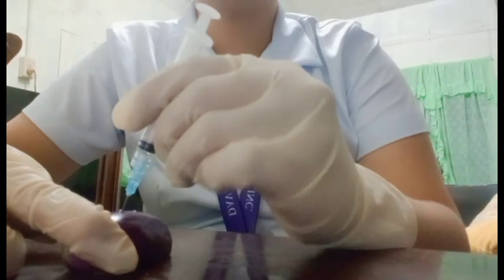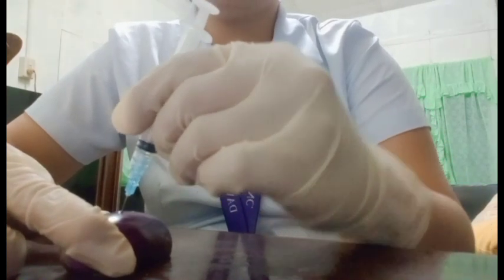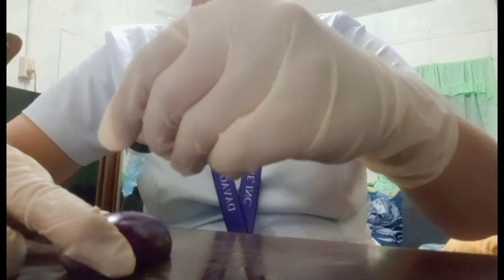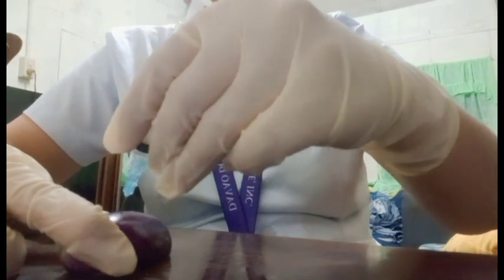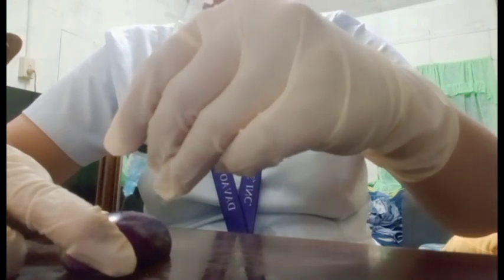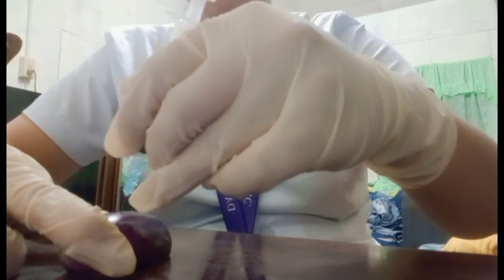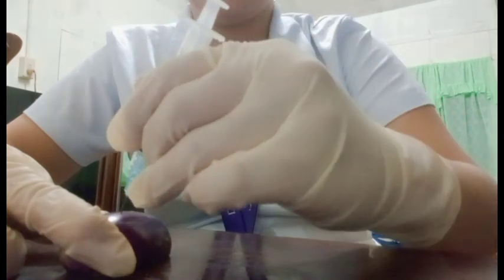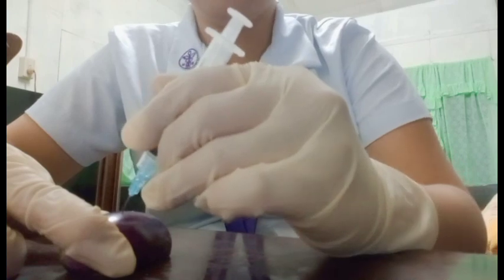So now, we're going to remove the needle from the patient's body at the same angle it was inserted, and then apply pressure to the injection site, then discard the syringe into the waste receptacle to avoid needle break injury.